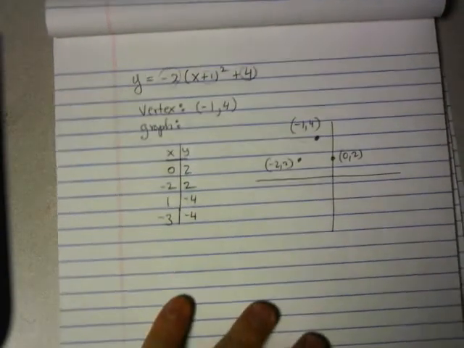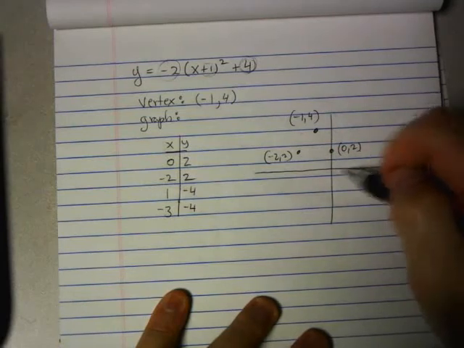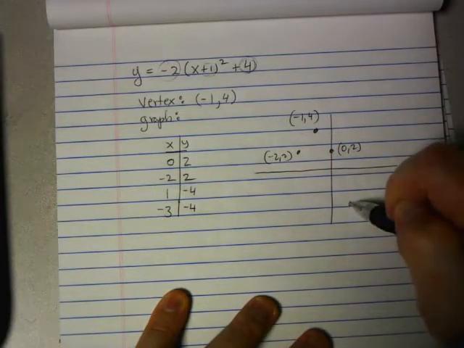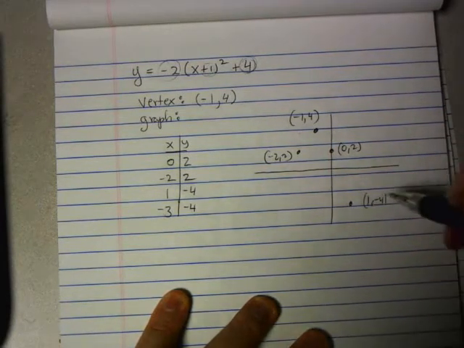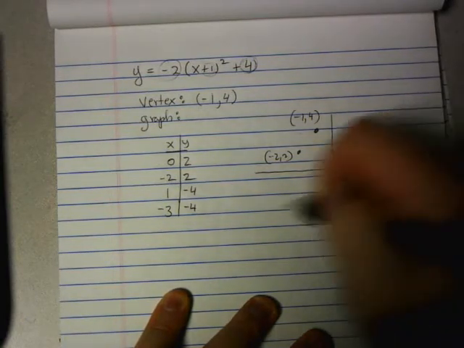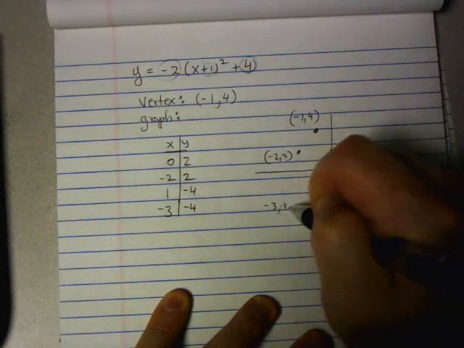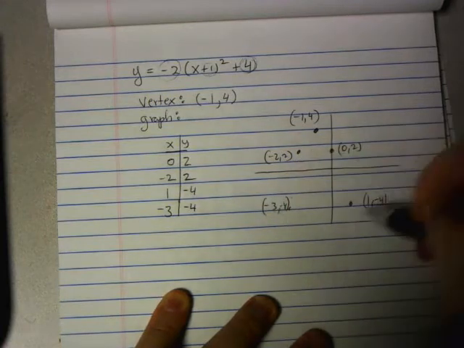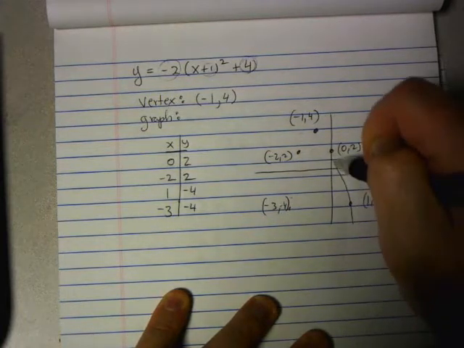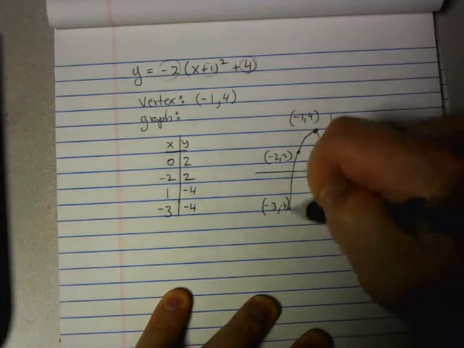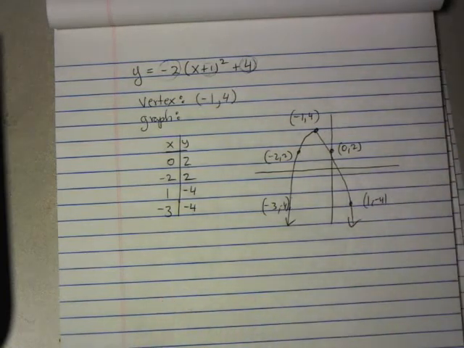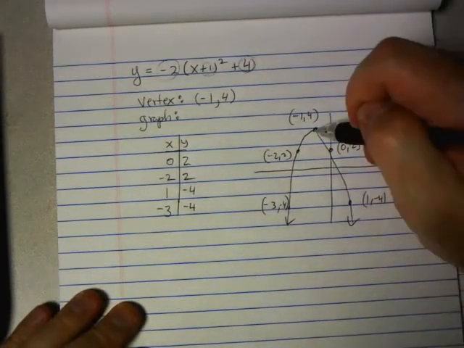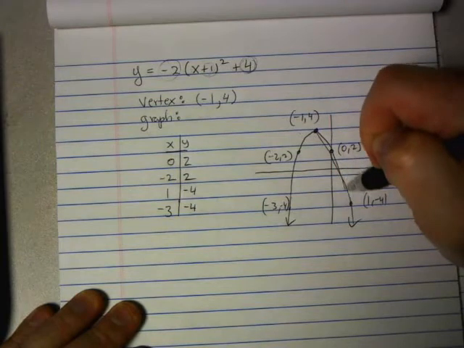And so when I plug in -3, I'm also going to get -4. So 1, -4, and -3, -4. Alright, there's my parabola. Oh boy, didn't draw that one very well. But you get the idea. It doesn't look very symmetric, but it should be. Didn't curve very well over there. Should have been more like that.